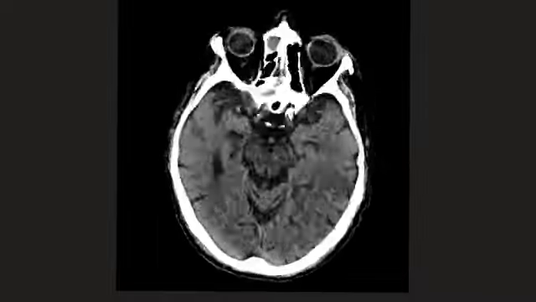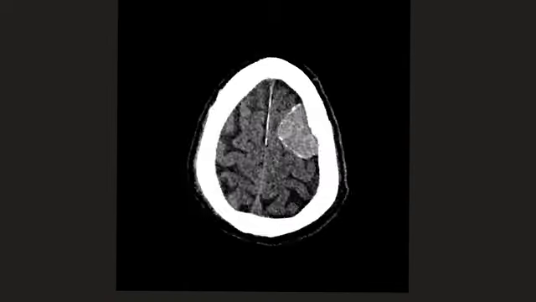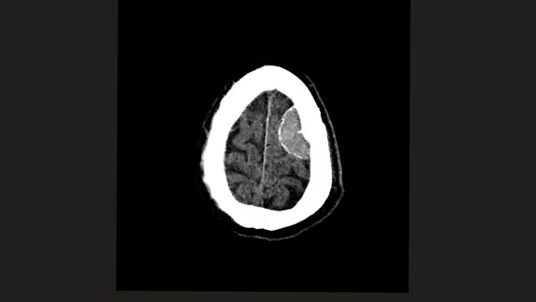As we're scrolling through the brain, we can see that there's a large space-occupying lesion in the region of the left frontal lobe. The first thing to say is that it has a rather broad dural base. Secondly, you can see some CSF between the lesion and the brain. Thirdly, better seen on the other slices, you can see that there is preservation of the grey-white matter junction.